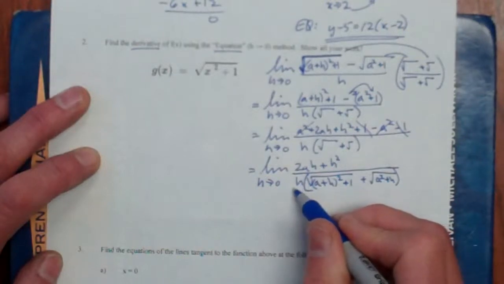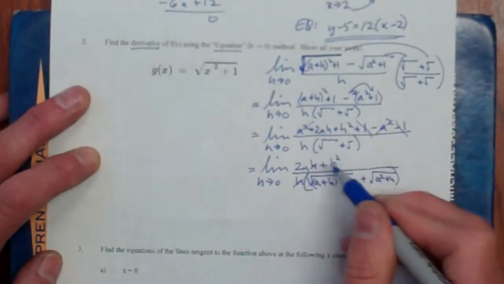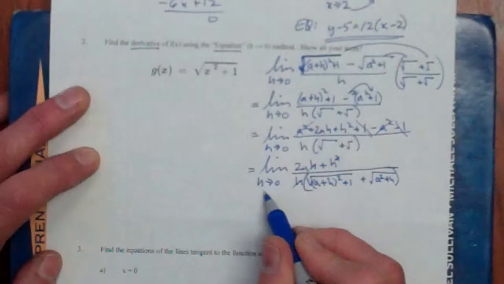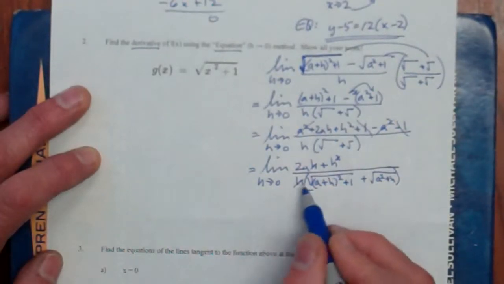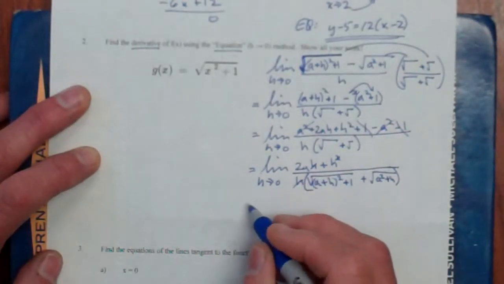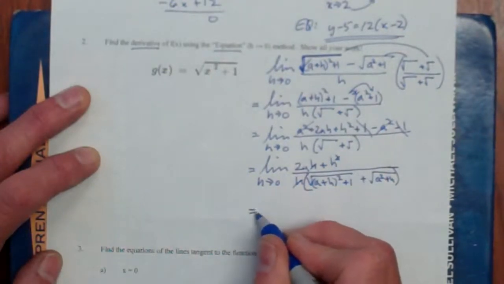Well, now this h is always going to cancel. That's the problem from before. I can't just plug in 0 because I get 0 in the denominator, but now it does cancel, and I can let this go to 0.